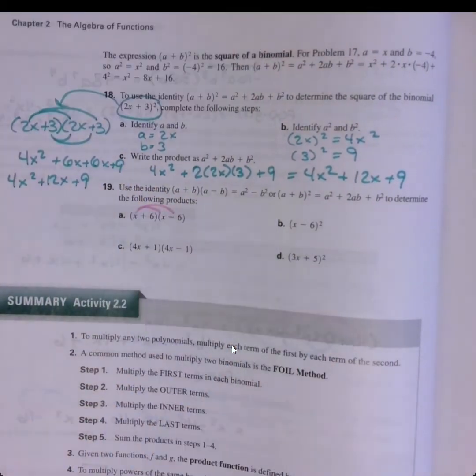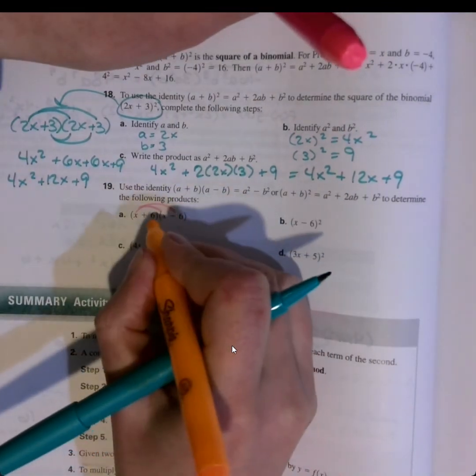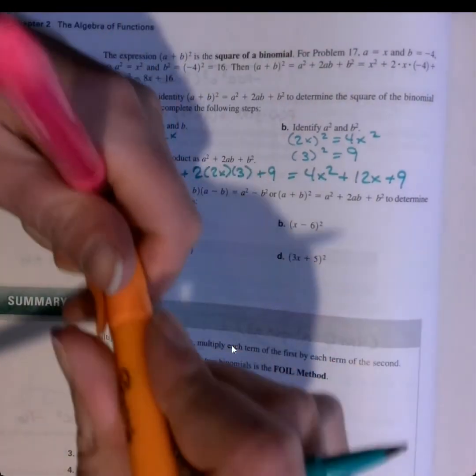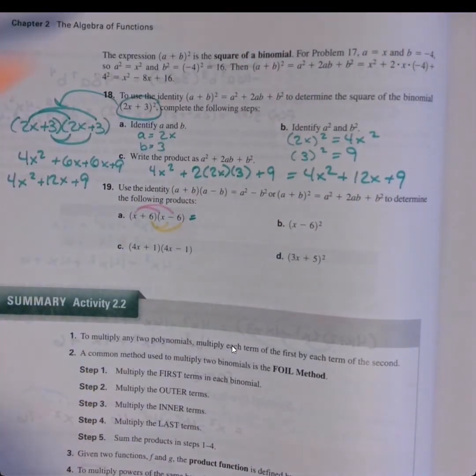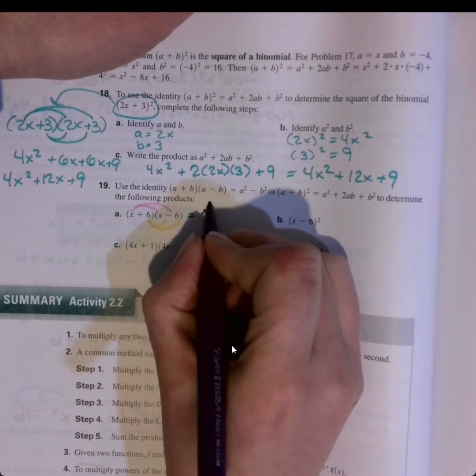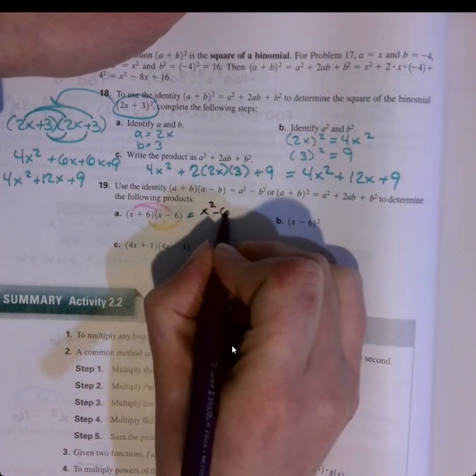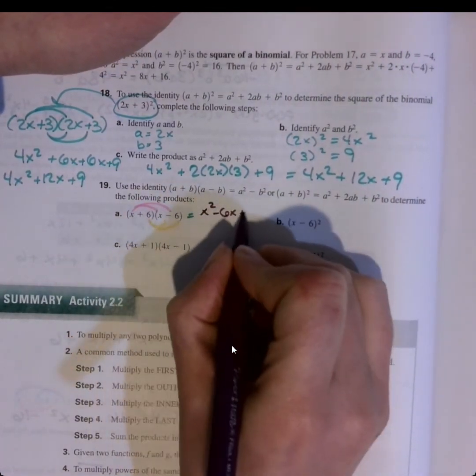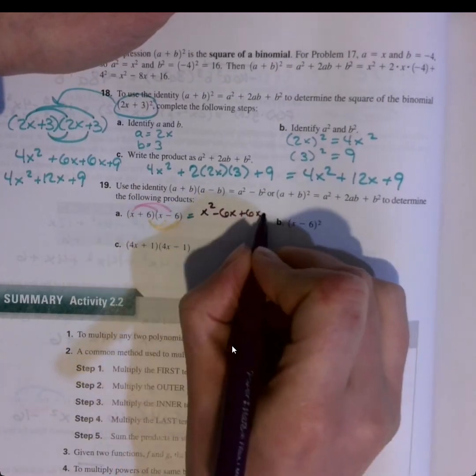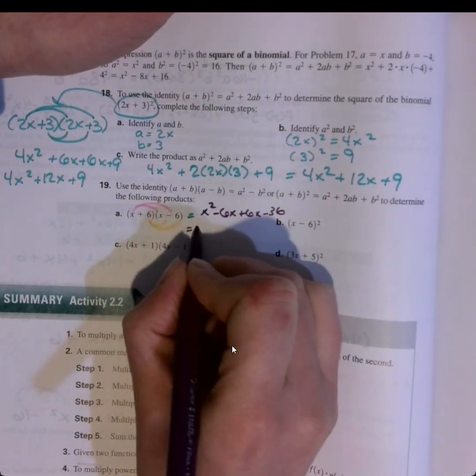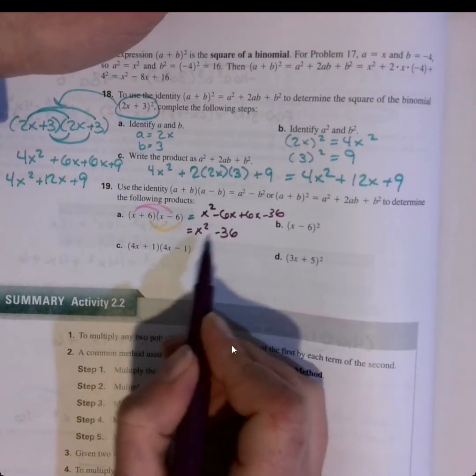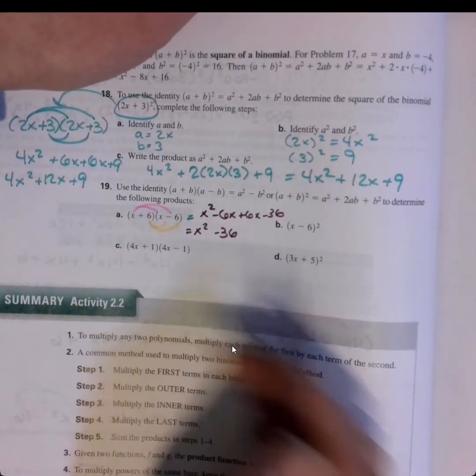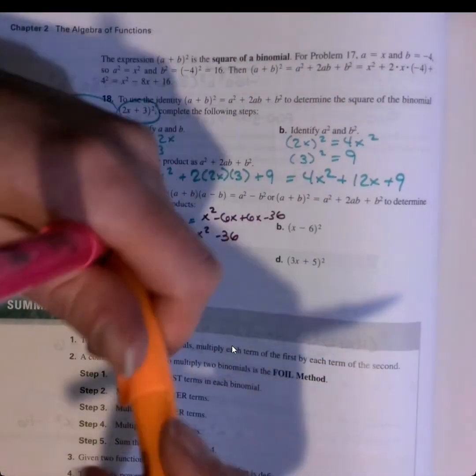x times x and x times -6, then 6 times x and 6 times -6. This gives me x squared minus 6x plus 6x minus 36. So altogether, x squared minus 36. Then I'm like, hey, yeah, I missed my middle two terms because I got a difference of squares. Check, check. Looks good. All right.